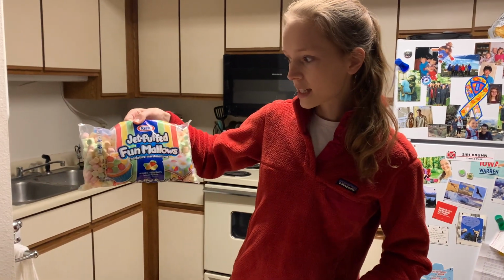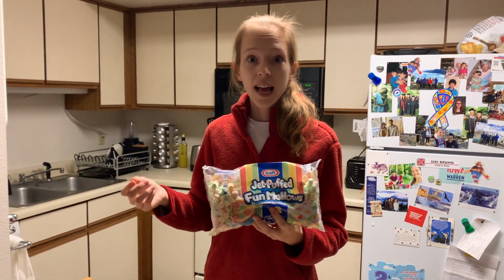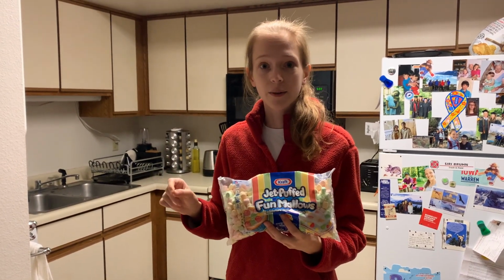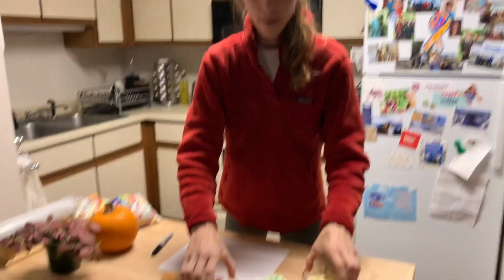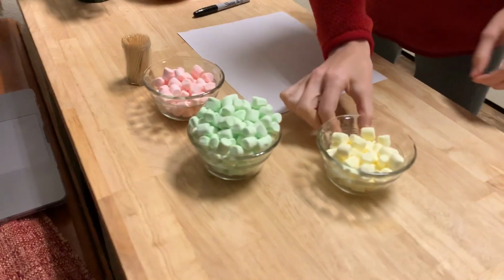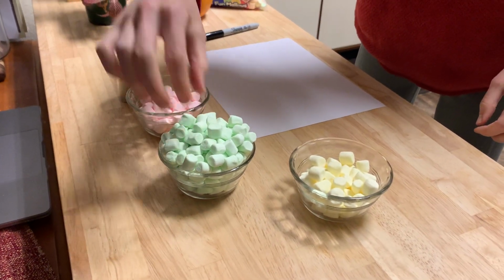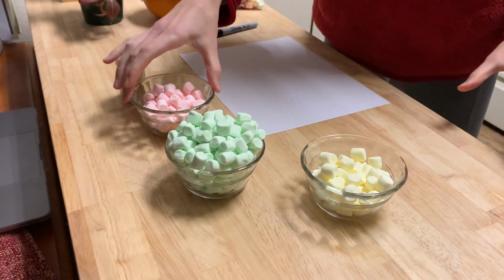So you need some of these. If you can't find these though, just take the white marshmallows, get some markers or Sharpies, and put a dot of different colors on different ones. So problem solving. So marshmallows, you're gonna sort them out into the colors. Whoops, run away. Oh no, he really doesn't want to be in there. Okay, so I've got green, I've got yellow, and I've got pink.